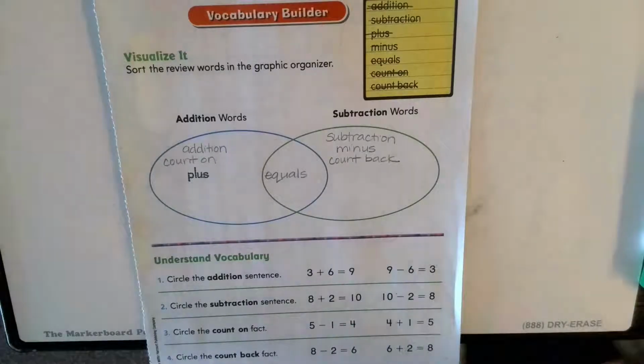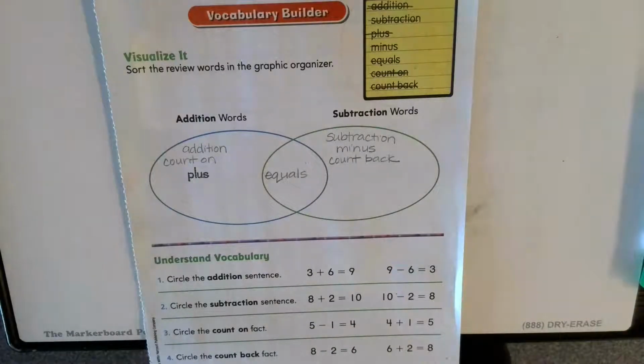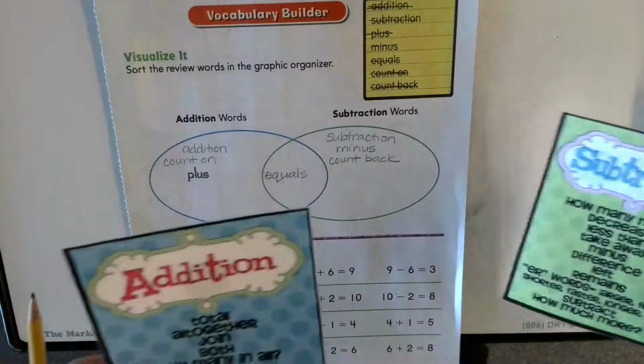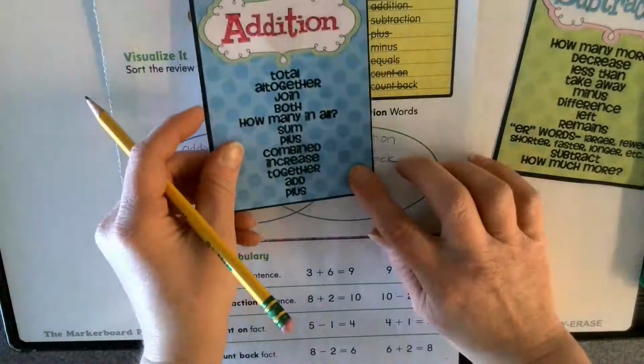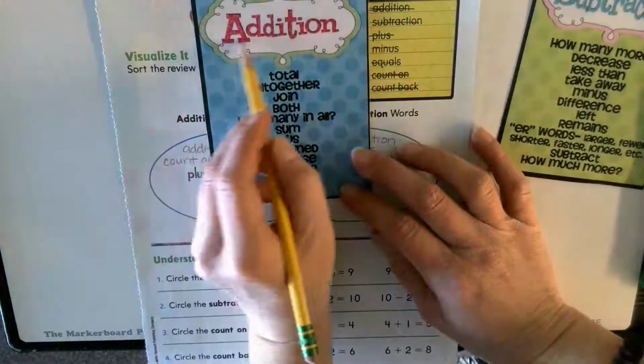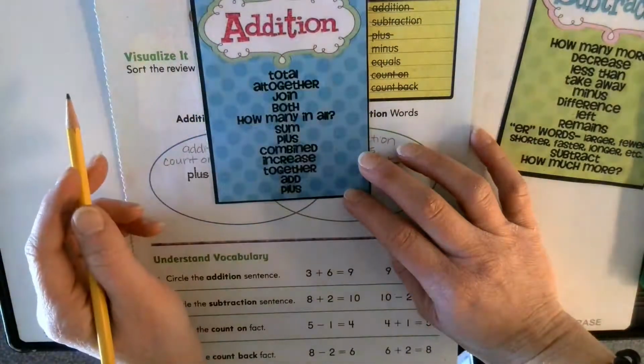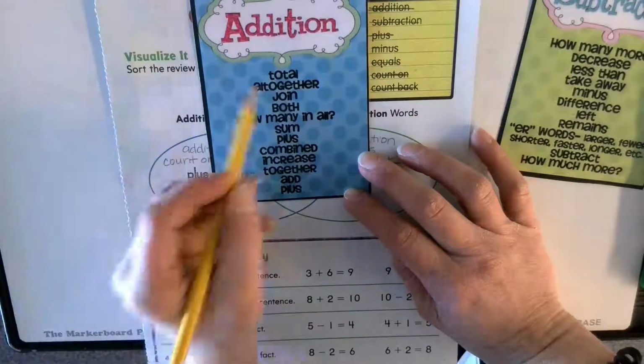Now I have 2 little posters here, and these have even more addition and subtraction words. So we're going to add some of these. Addition. Whenever I see these words with addition, I know I'm going to be adding.